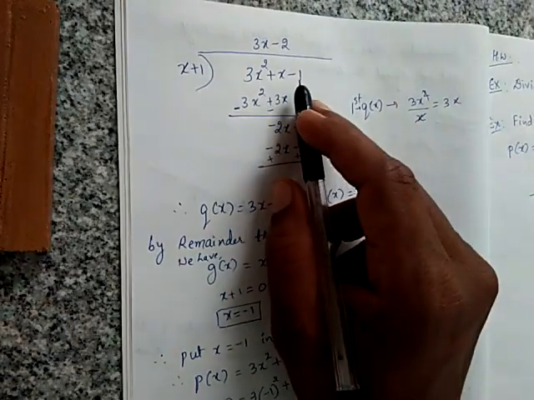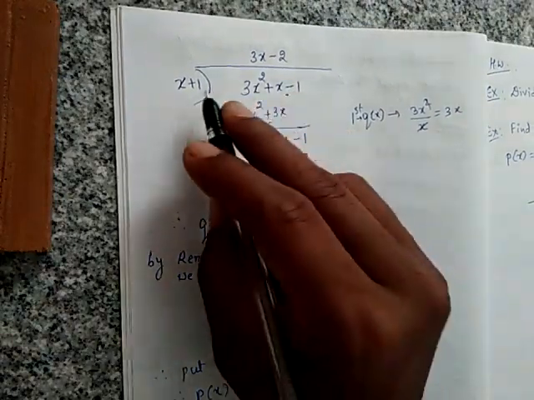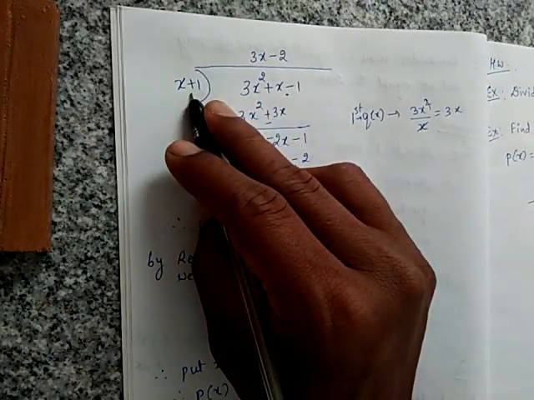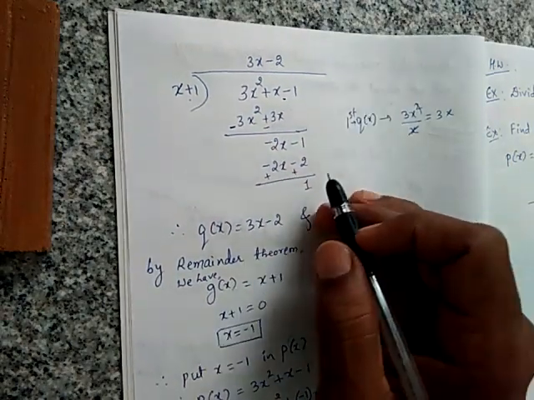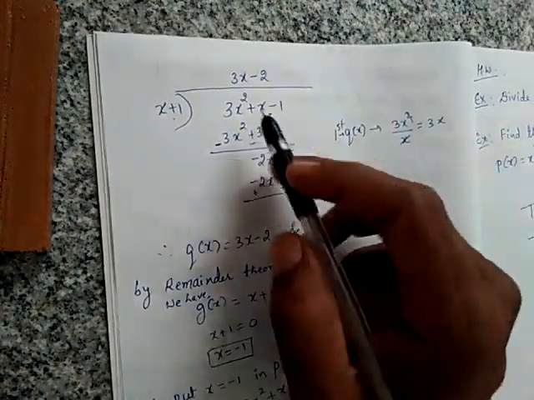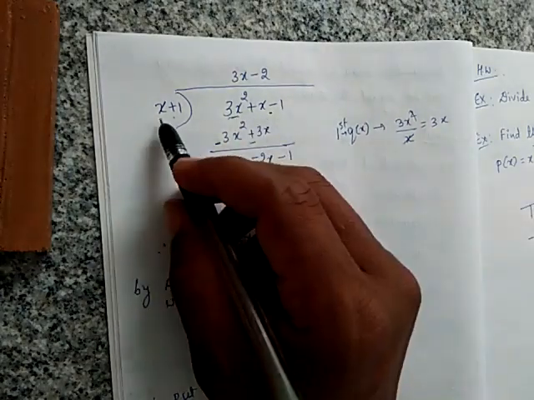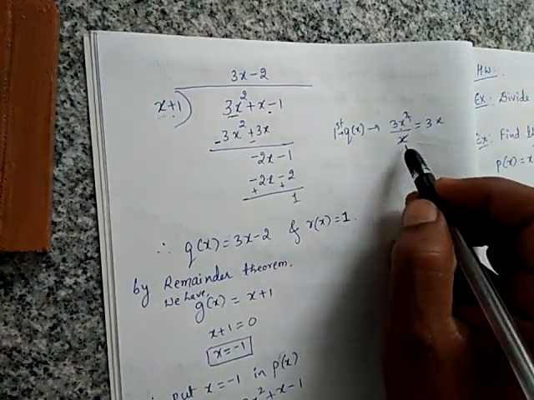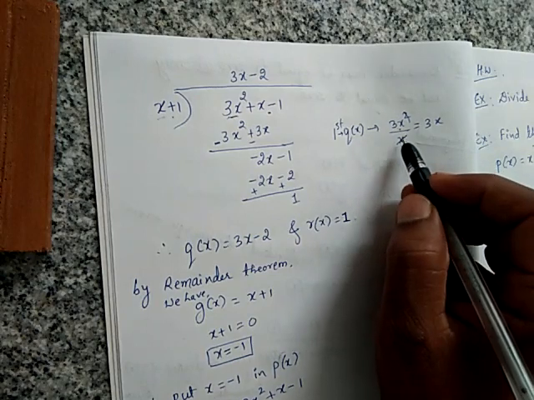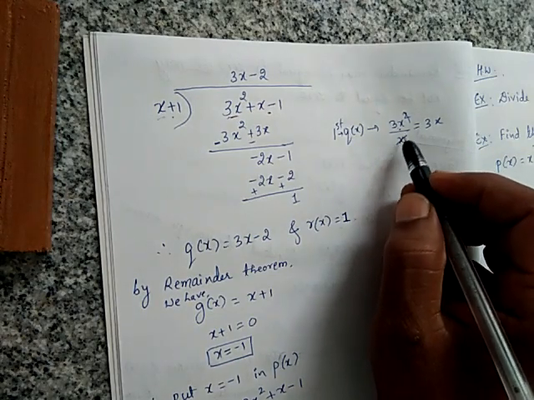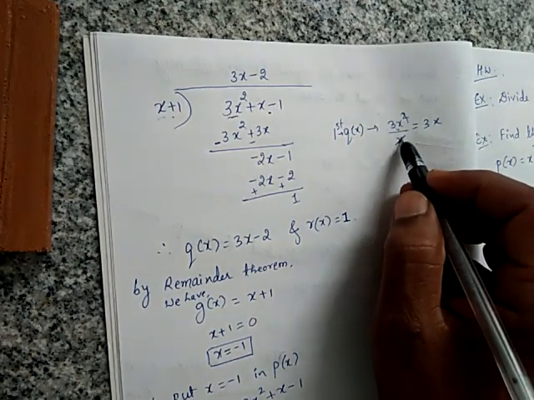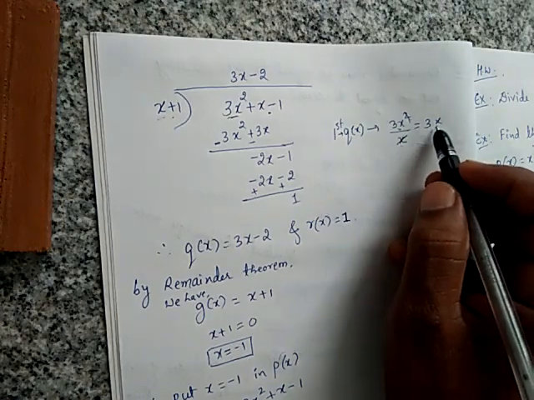So 3x square plus x minus 1, p of x, I have written here, and x plus 1, the linear polynomial g of x, I have written here. So how do you get the first quotient? We will see. What is the first term here? 3x square. What is the first term here? x. So divide the first term of p of x by the first term of g of x, that is 3x square divided by x. The x and one x of x square get cancelled, so 3x remains.